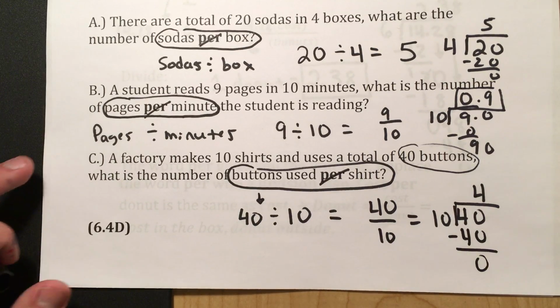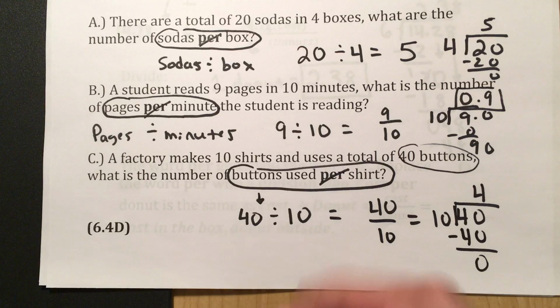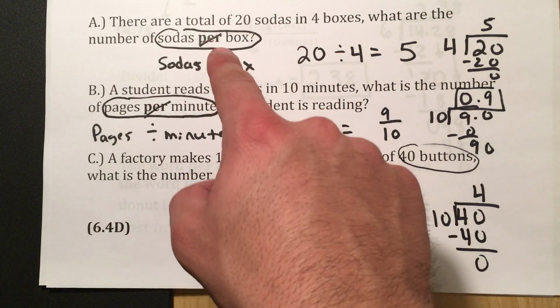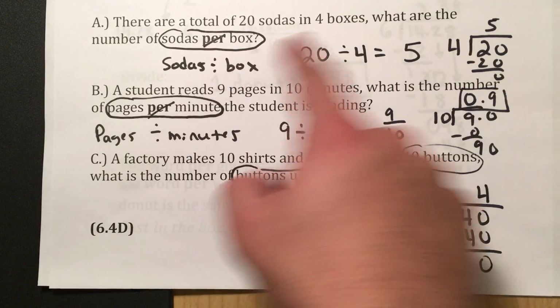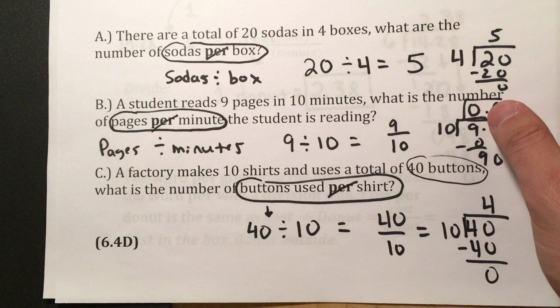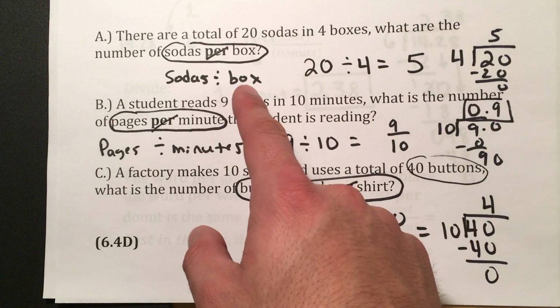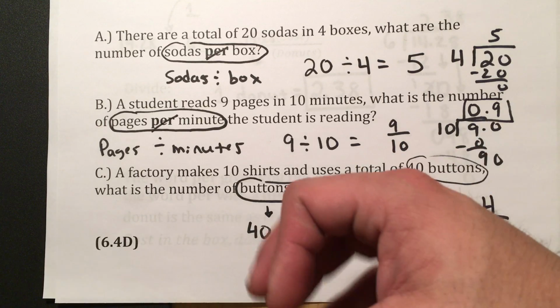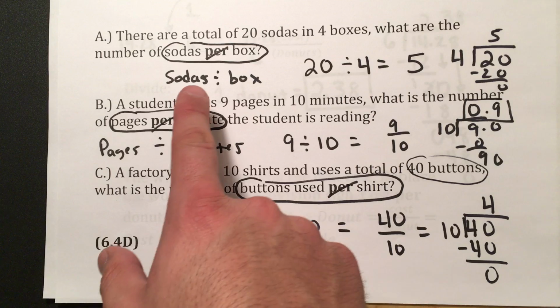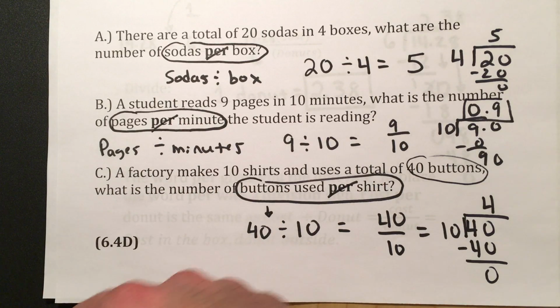So the important part is that we remember to identify our unit rate. We replace the word per with a division sign, and we go ahead and solve. Now it's just a strategy. Some of you that don't understand what goes in the box or what goes outside, or what we're dividing into equal groups, this might help you. We want to identify the unit rate, and the unit rate is going to tell us what we're going to be dividing by. Okay?